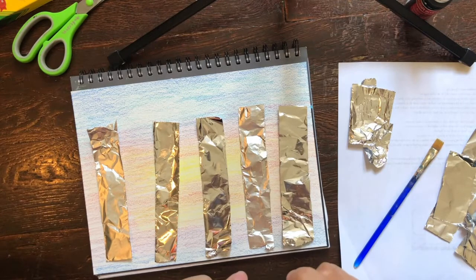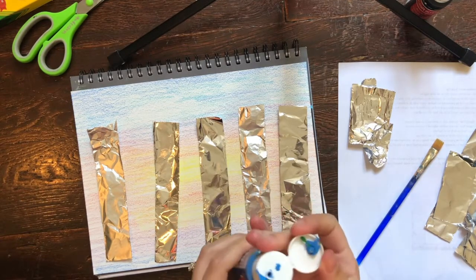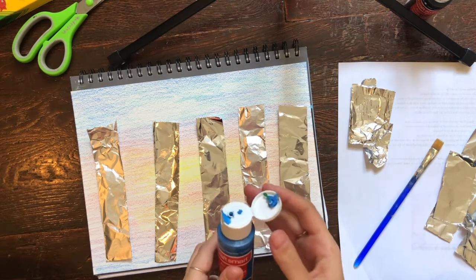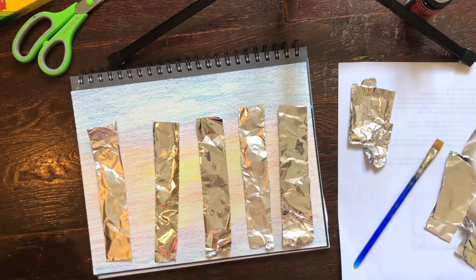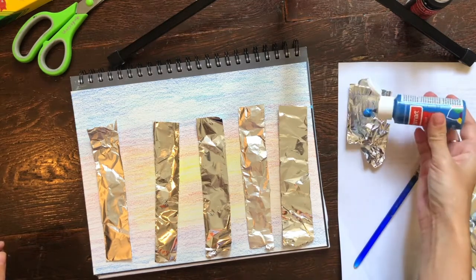If you don't have acrylic paint, then you can use the marker and watercolor technique that we saw in last week's videos. All right, so I'm going to put a little bit of paint on my extra foil.